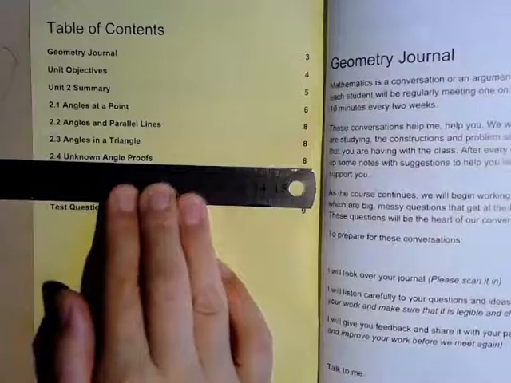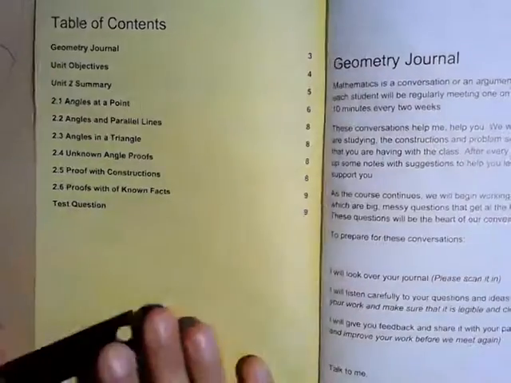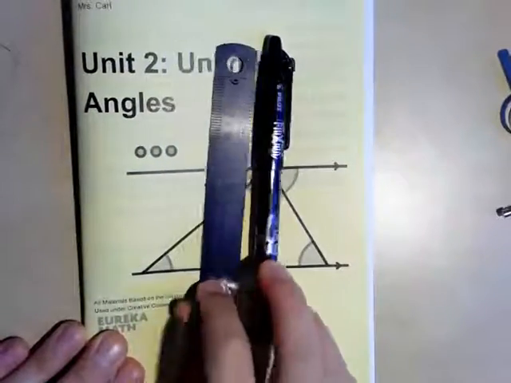Welcome back. Today we're going to be exploring 2.4 unknown angle proofs. You're going to need your booklet, a ruler, an erasable pen and pencil, and then your sharp deductive mind.